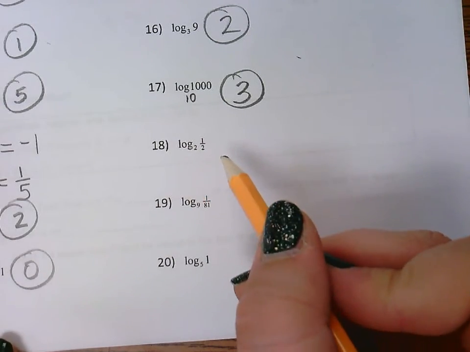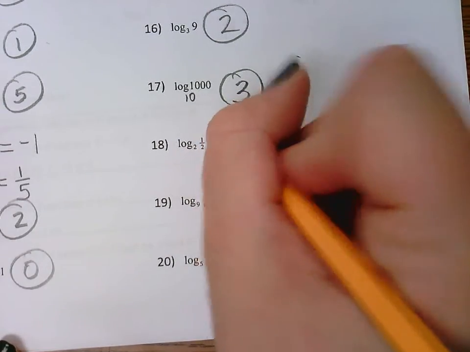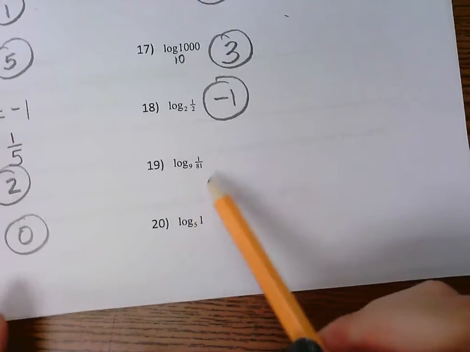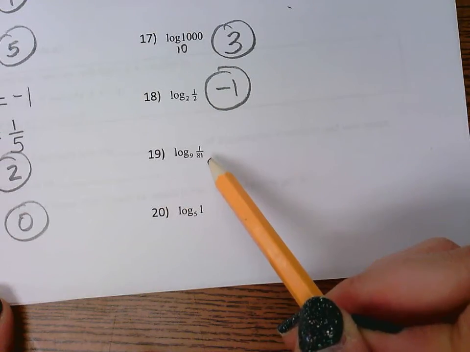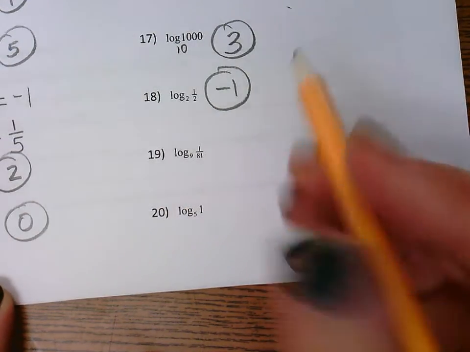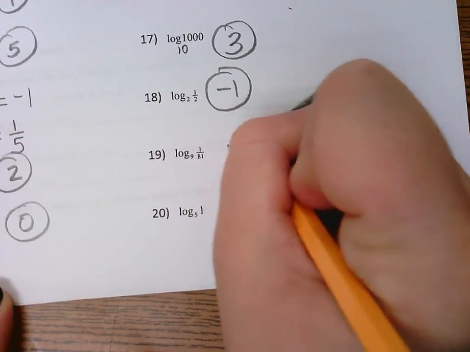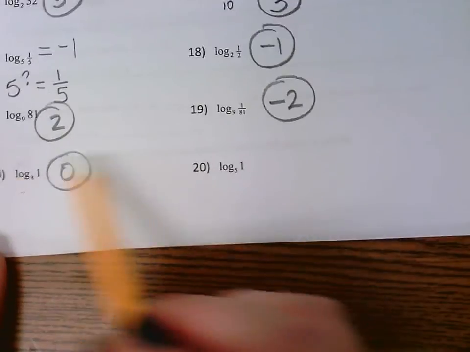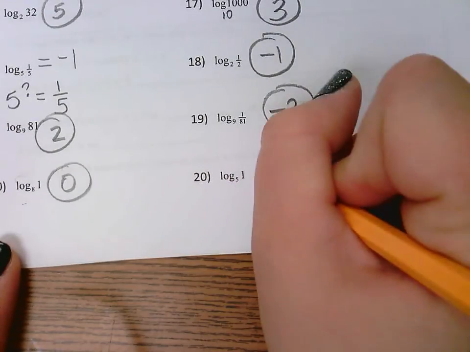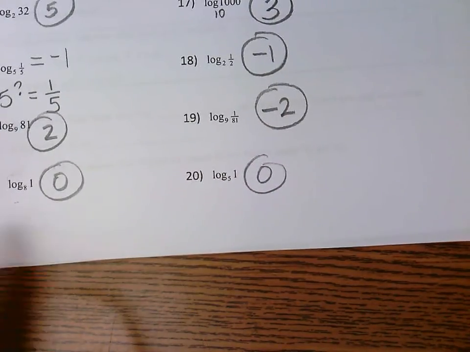18 is -1 this time because you're taking the reciprocal. So number 19 is kind of the same thing. You're taking the reciprocal, but you're also squaring the number. So did you get -2 for that one? Okay. And then 20 again is kind of like number 10, right? Anything to the 0 power is 1. So you just evaluated logs, right?